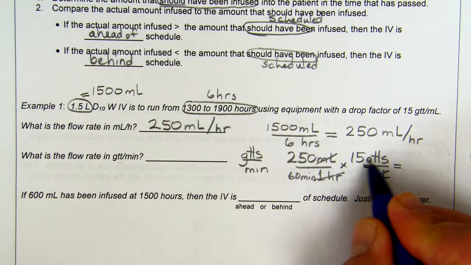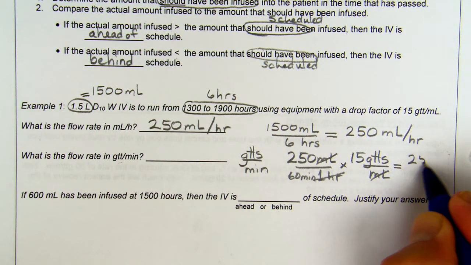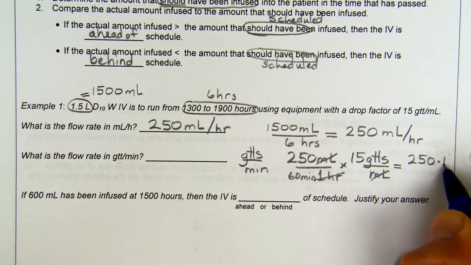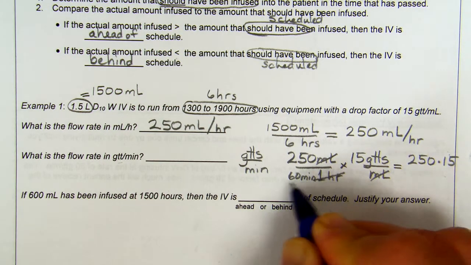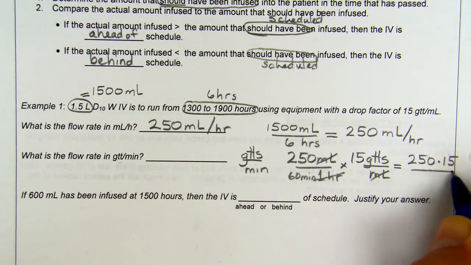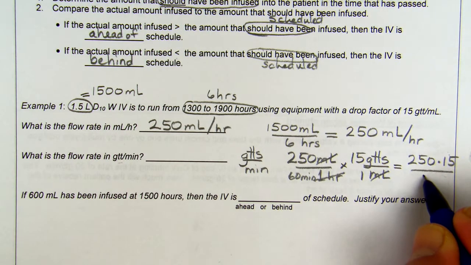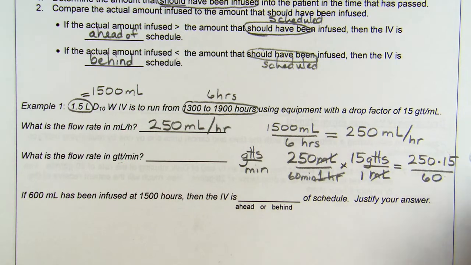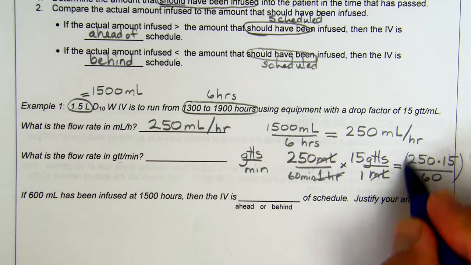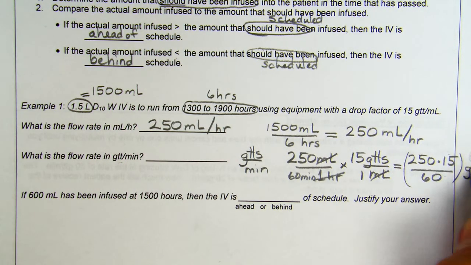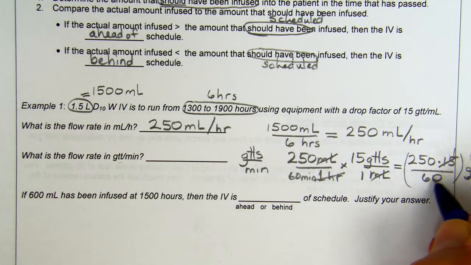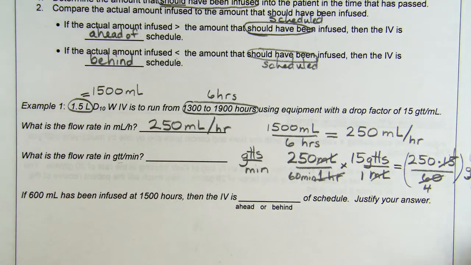So now we can multiply the numbers horizontally, 250 times 15, and we don't have to worry about multiplying by 1 on the bottom, because that doesn't change anything. So we're dividing by 60, and this will be drops per minute. And we can say 15 goes once into 15 and 4 times into 60.